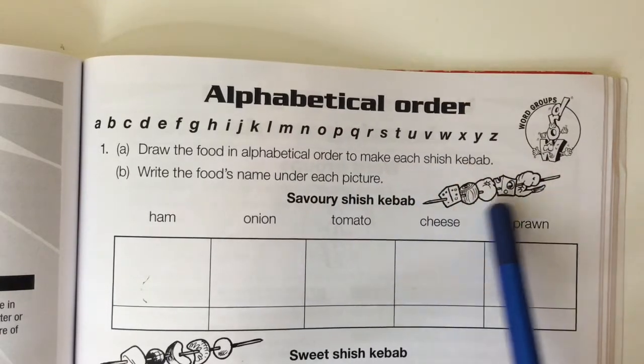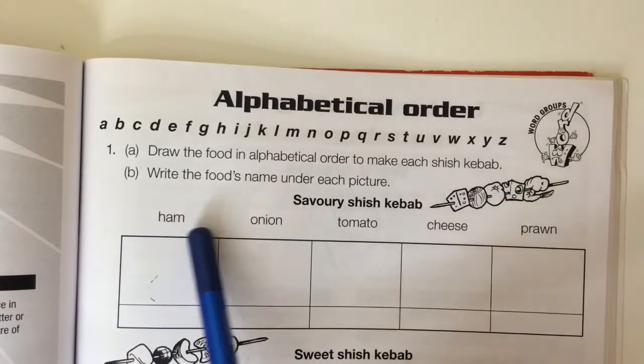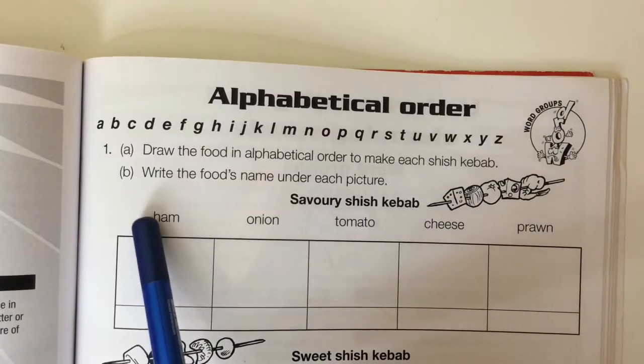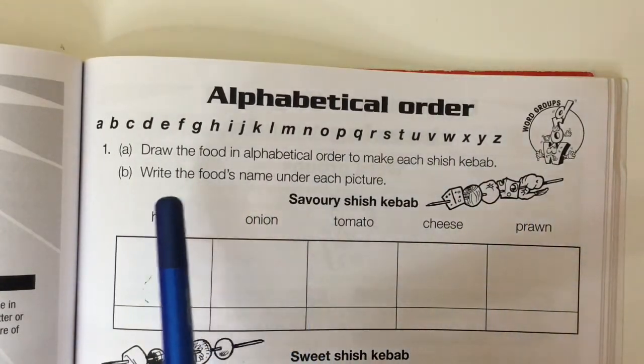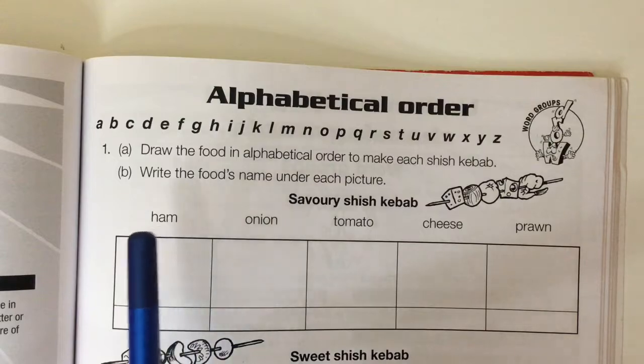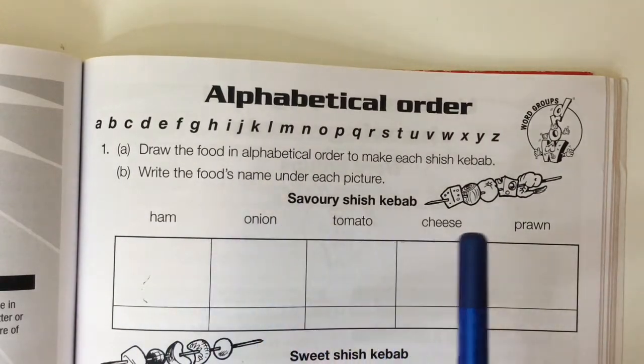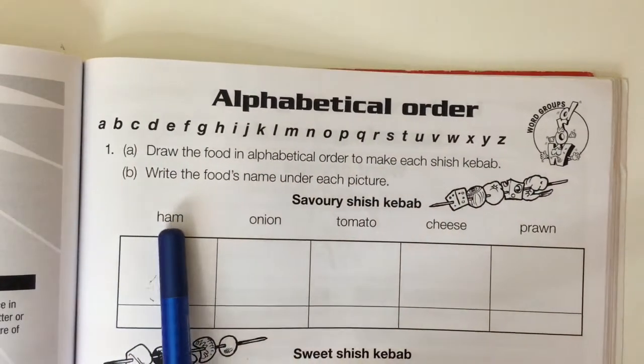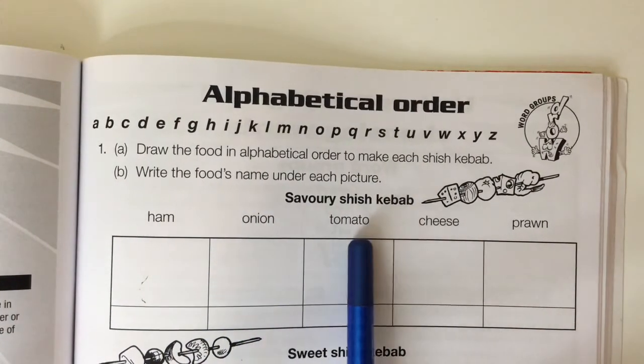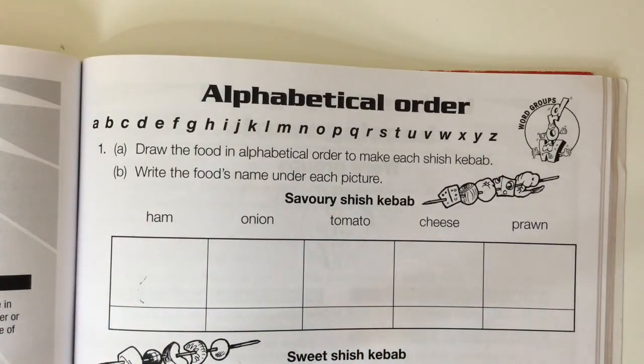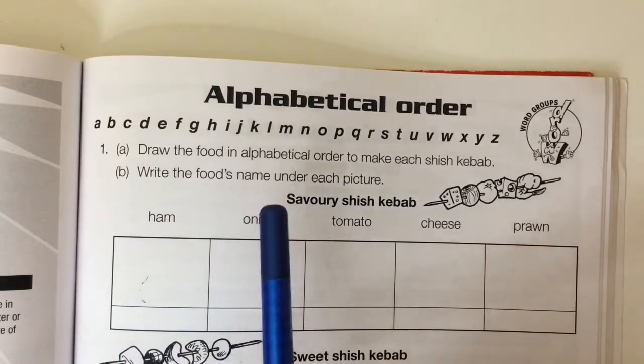Now here's a shish kebab, looks delicious to me. We are going to put these foods in order, okay? So we're going to draw them in order according to the alphabetical order they belong in. So we've got ham, onion, tomato, cheese and prawn. Now which one of those words would come first alphabetically? We'll take a look at the first letter of each of those words.